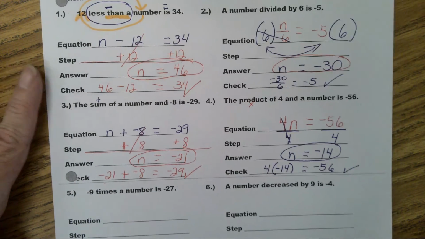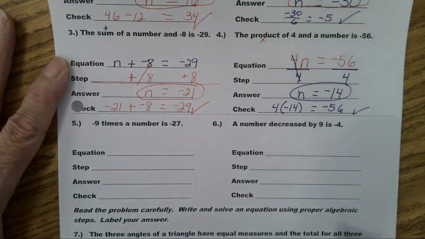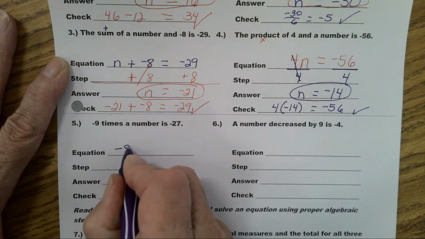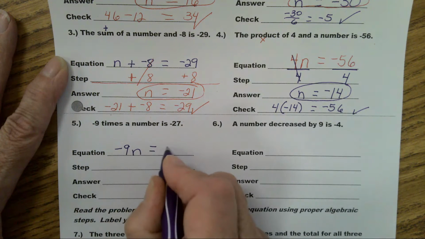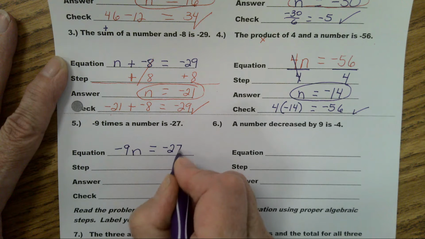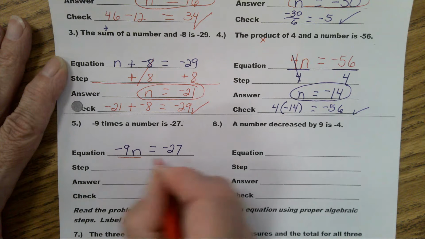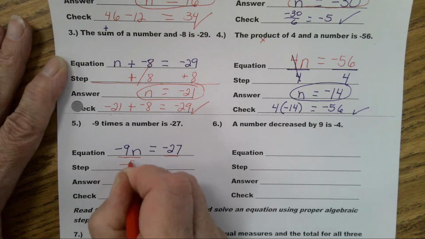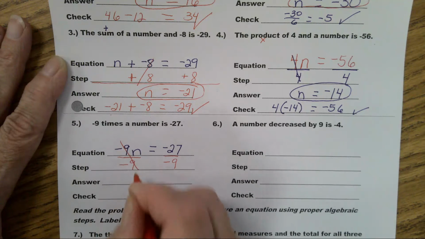Okay, let's go on to number 5. The equation, negative 9 times a number equals negative 27. What will undo multiplying by a negative 9? Dividing by a negative 9. Negative divided by negative is a positive.